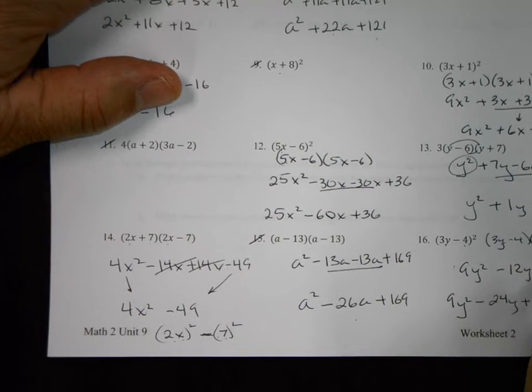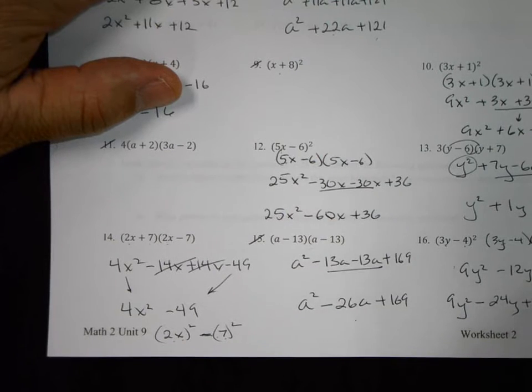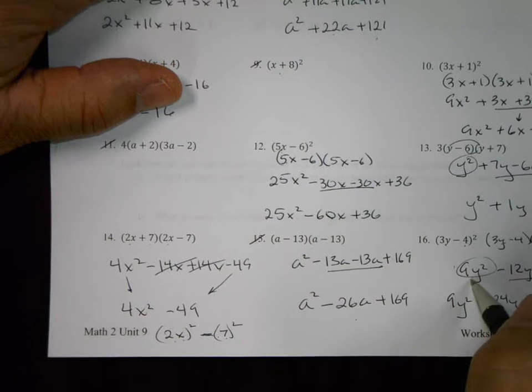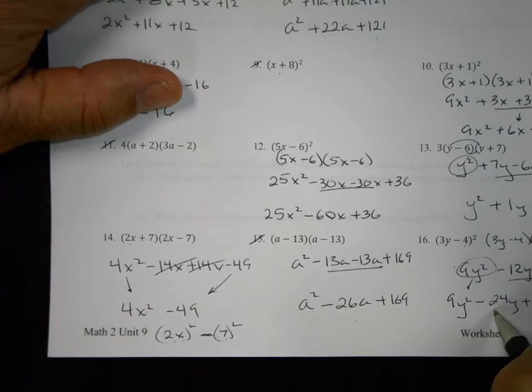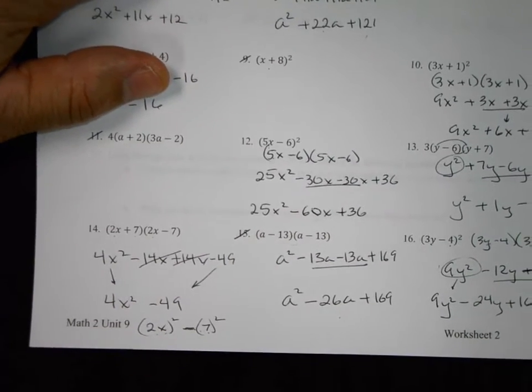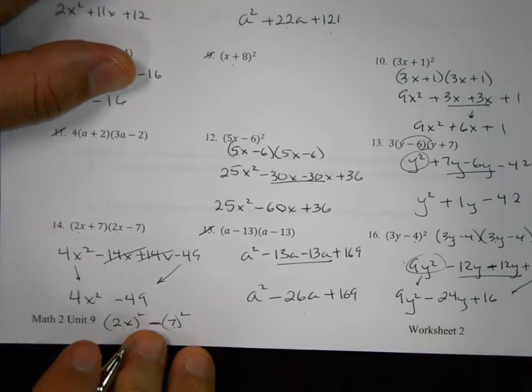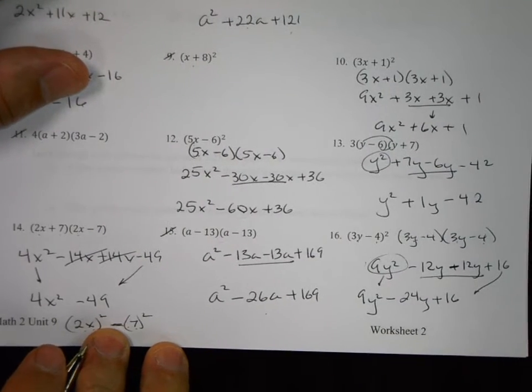Negative 4 times 3y is negative 12y. And negative 4 times negative 4 is positive 16. Combine the middle two terms. This guy comes down. Negative 12y plus negative 12y is negative 24y. And the 16 comes down. Oops, sorry. You guys kind of lost that on there. There it is.